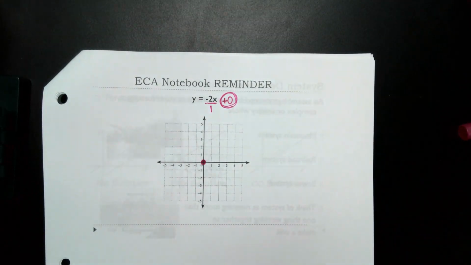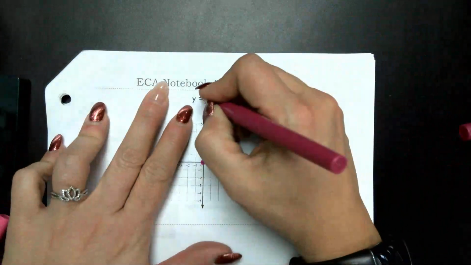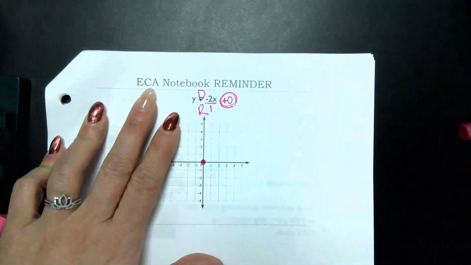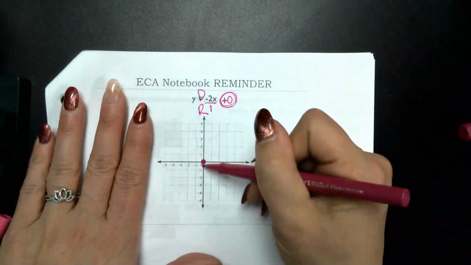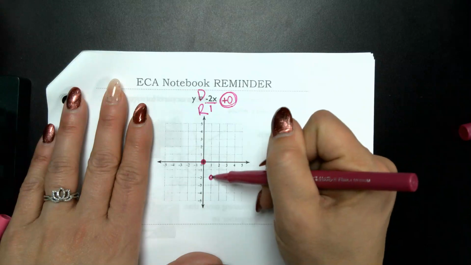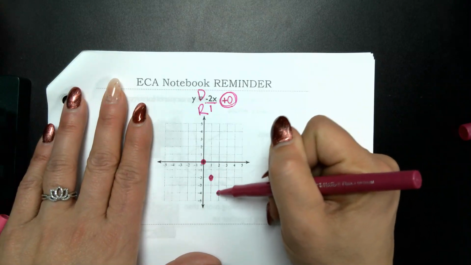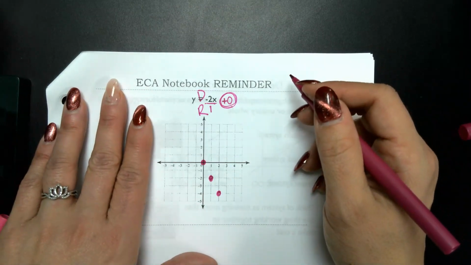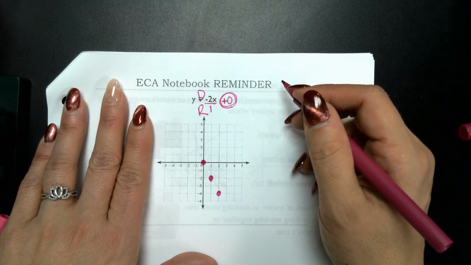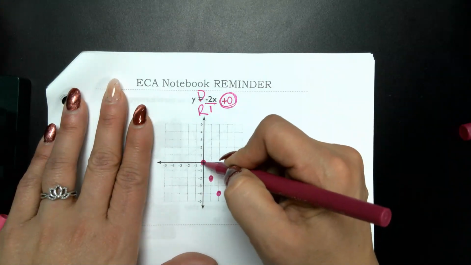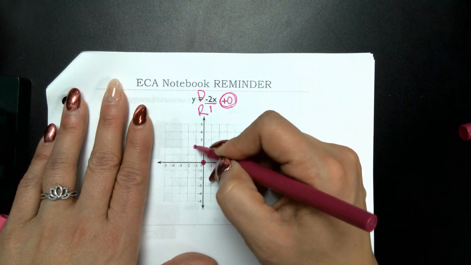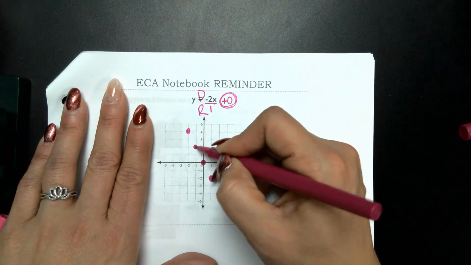And with a slope of negative 2, negative 2 over 1, where do we go? Up right or down right? Down, right. So down 2, right 1, down 2, right 1, switch. Look up here. Start back here, go up 2, left 1, up 2, left 1.